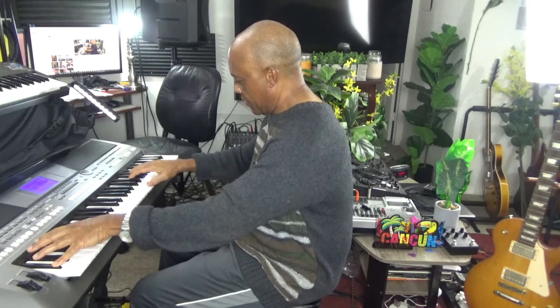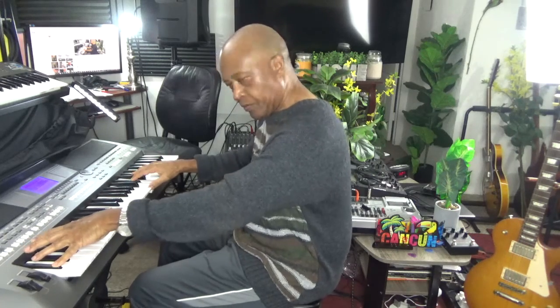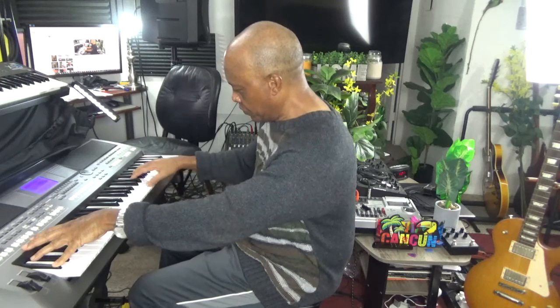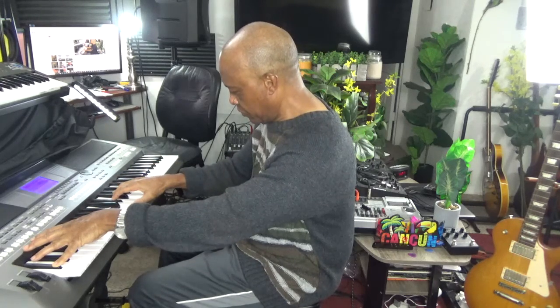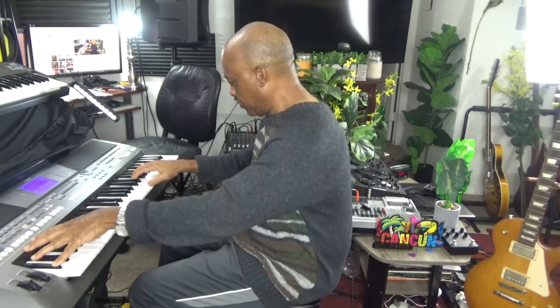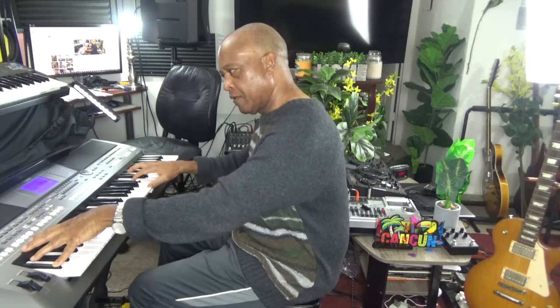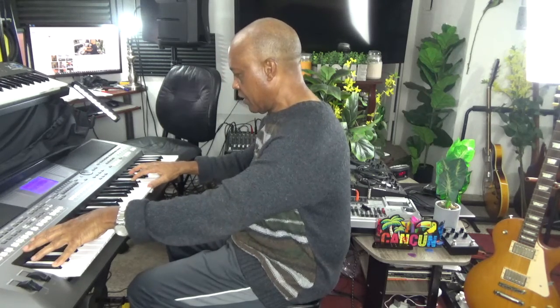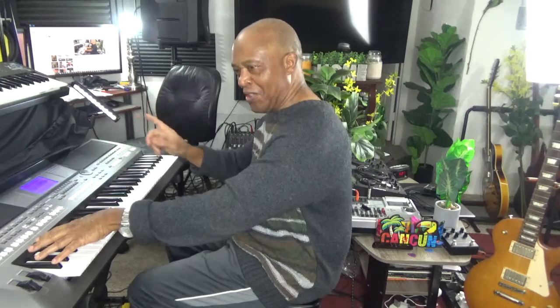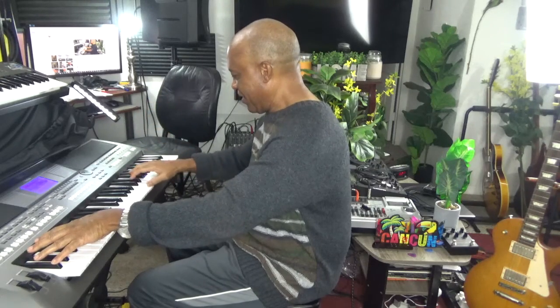Okay. That's another chord. That's not D flat major 9. This is D flat major 9.